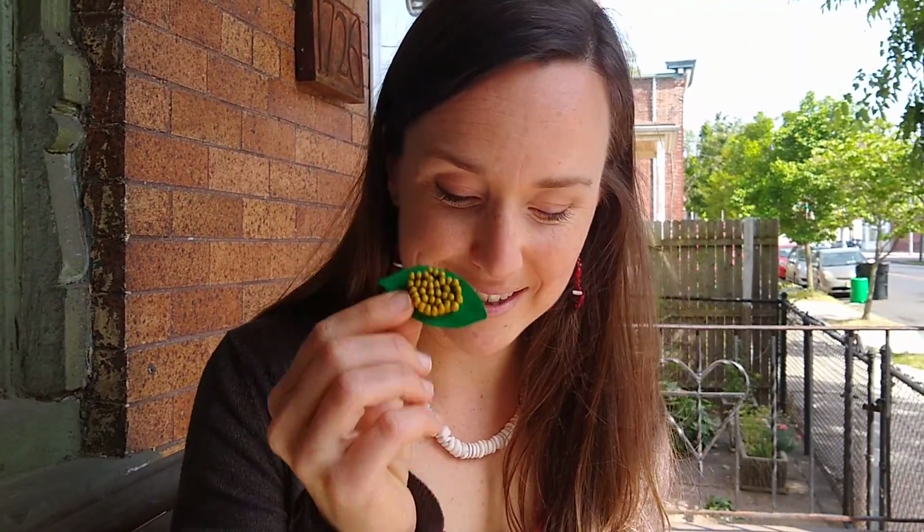We have the eggs, the larva, the pupa, and the adult. And there's a song that you can look up called the Ladybug song. I'll let you watch the video for that song.